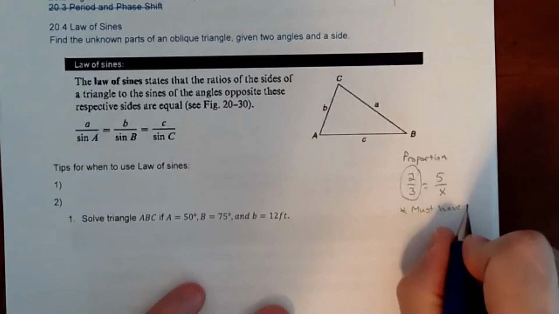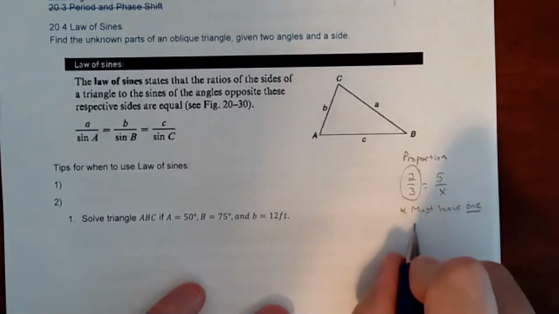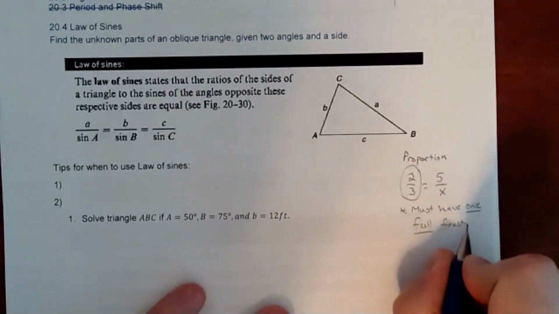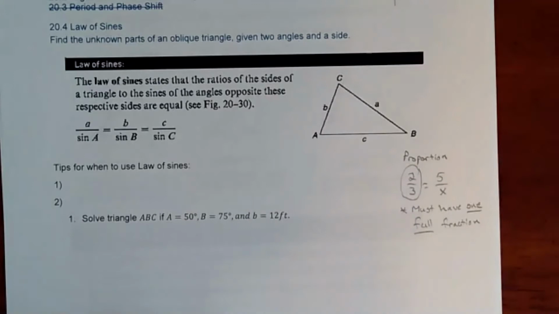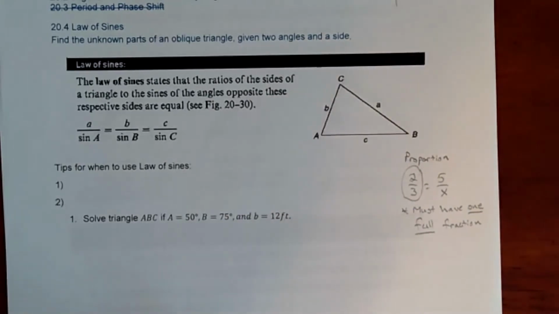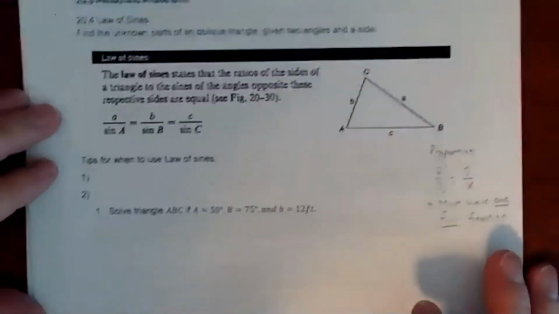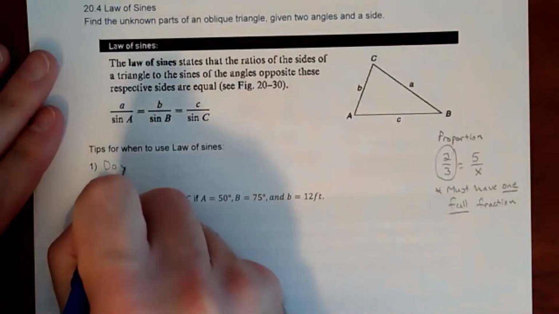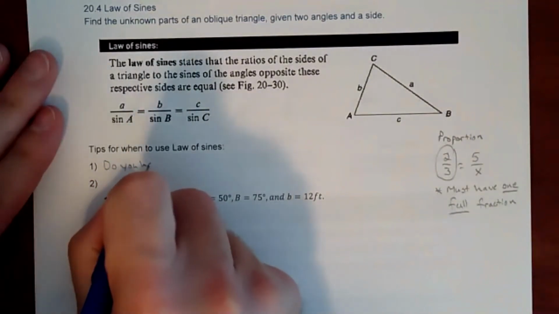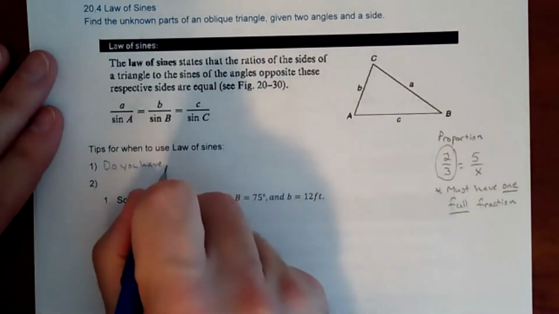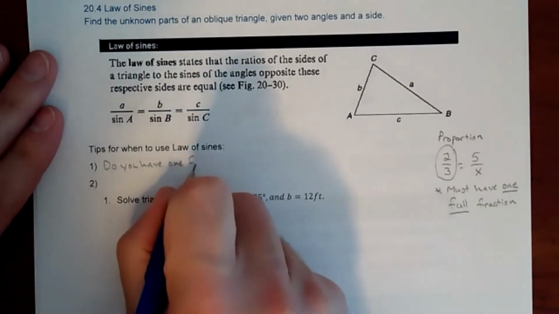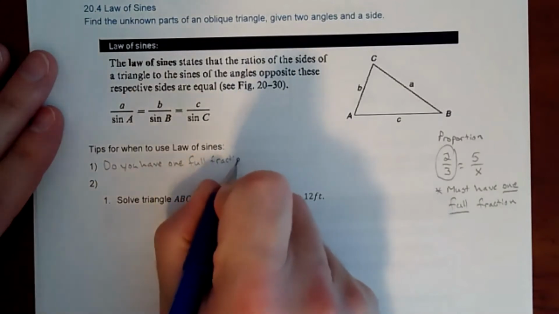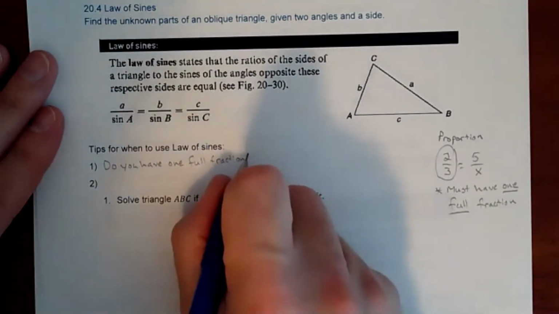Must have 1 full fraction. If you can create 1 full fraction, you can use law of sines. Okay, so over here it says, how do you know when you use law of sines? It is, do you have 1 full fraction? That's the key.